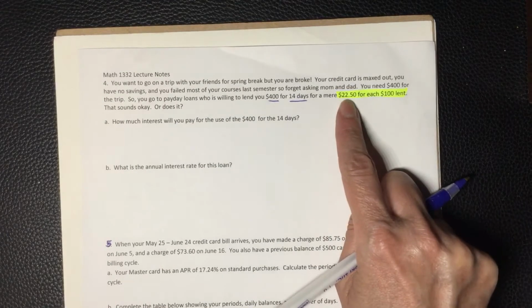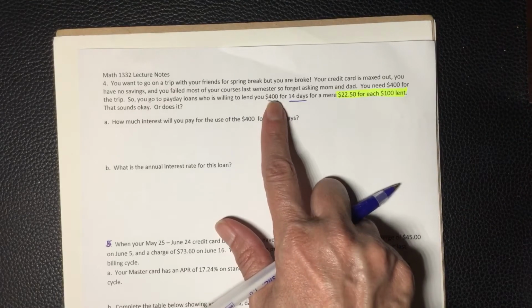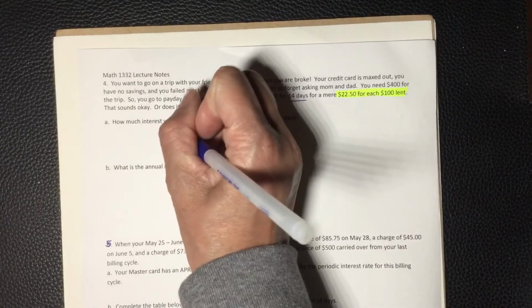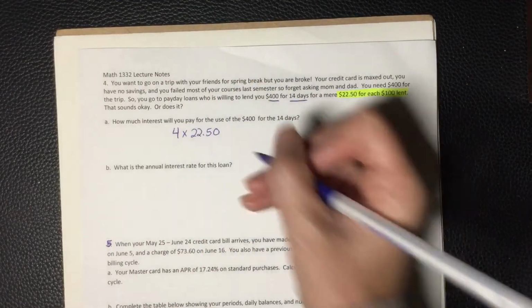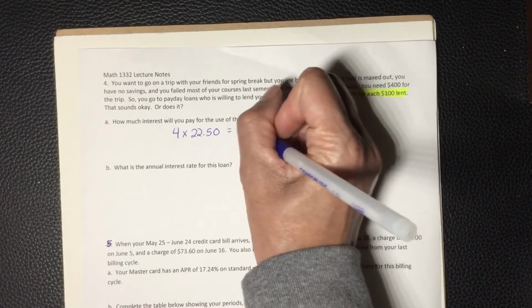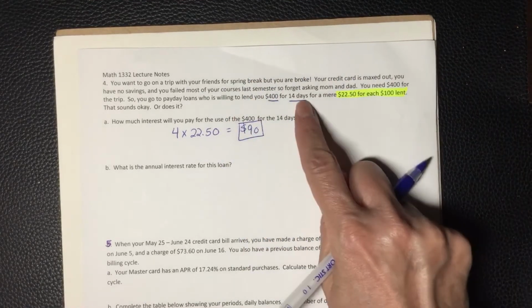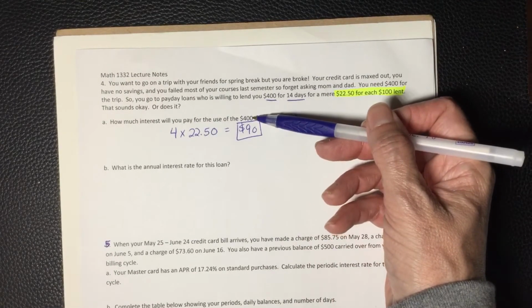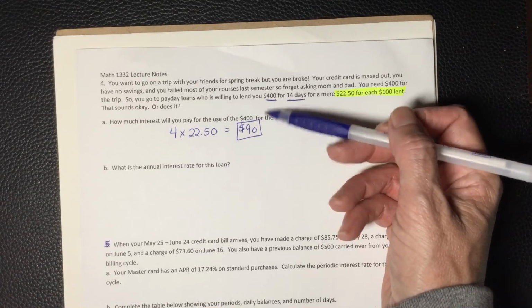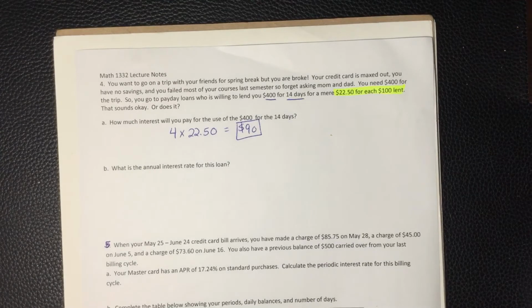So they're going to charge you $22.50 for each $100, but you're borrowing $100 4 times. So we're going to have to pay that $22.50 a total of 4 times. So that would give us $90 in interest. So that doesn't sound too horrible, but you have to pay that back within 14 days. So within 2 weeks, you've got to pay back the $400 you borrowed plus the $90. So they're called payday loans because they're assuming that when you get paid, you'll be able to pay the money back. So let's see what the actual interest rate is for this.